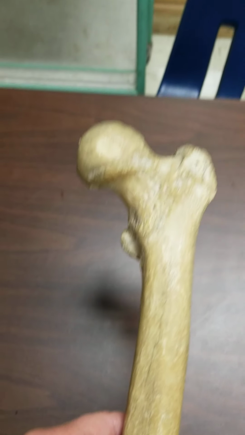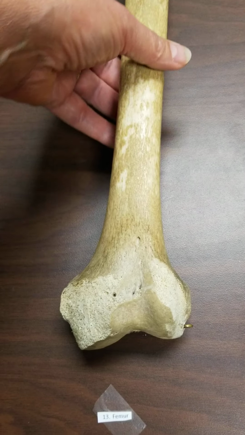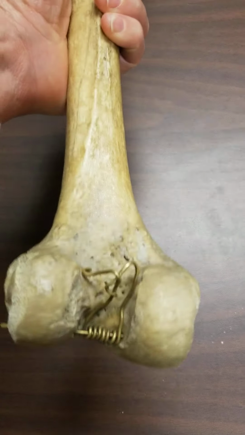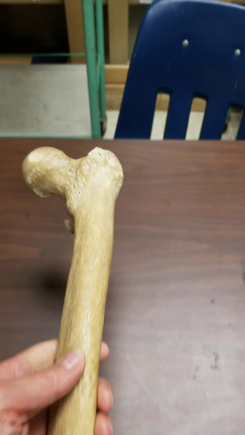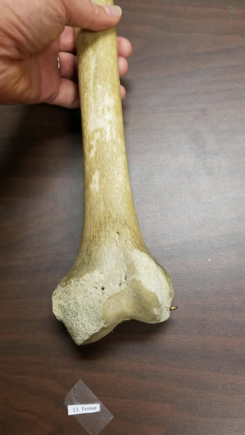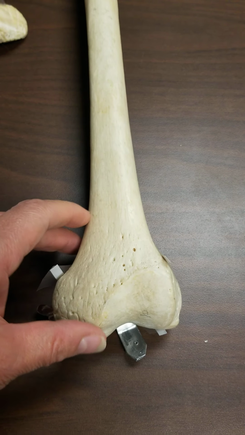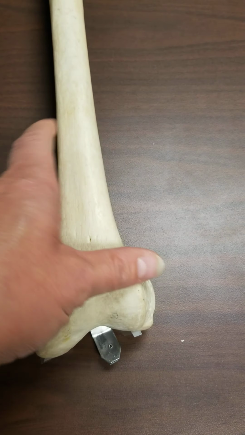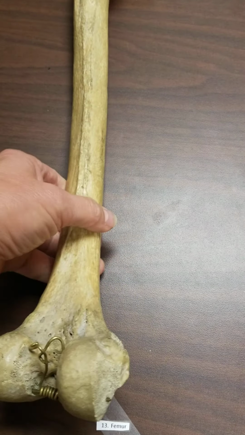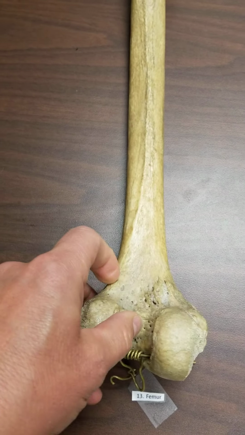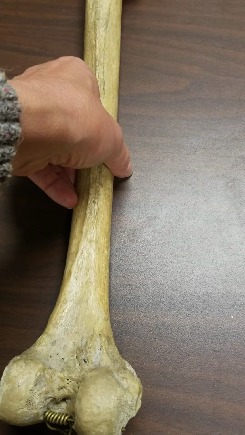When you look at the femur, you want to determine the anterior side from the posterior side. The way that you can do that is by looking at the condyles. If you look on the anterior surface, the bone is kind of nice and round and not quite as knobby. When you turn the bone to the posterior side, you've got two very large knobs on the posterior side. Those are called the femoral condyles.